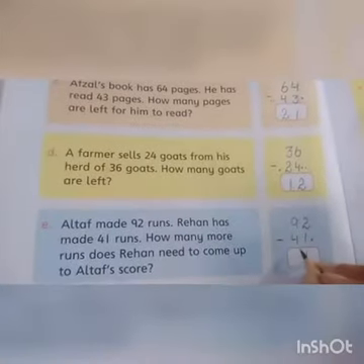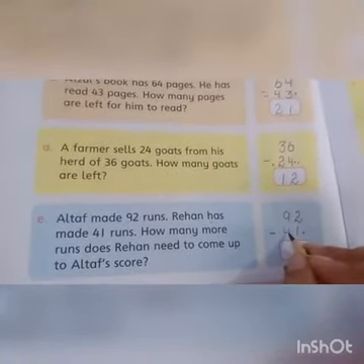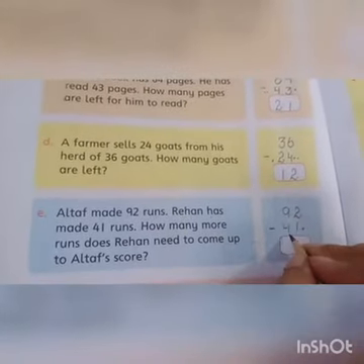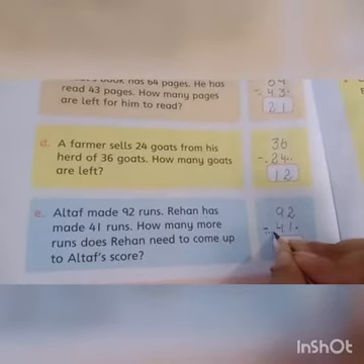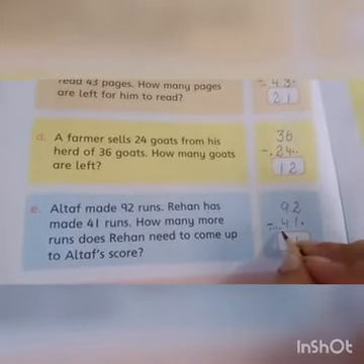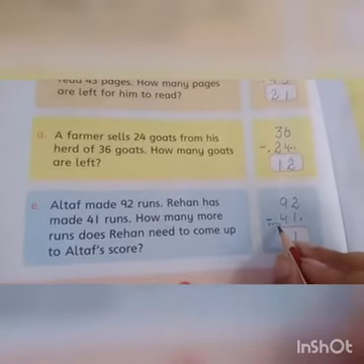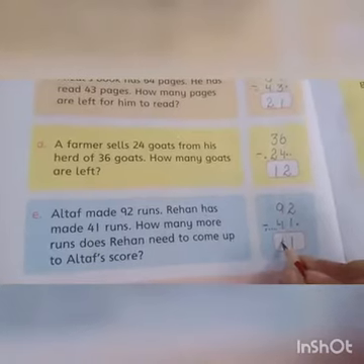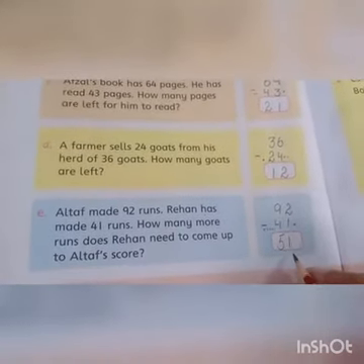Then we will subtract the tens. 9 is the bigger number and 4 is the smaller one. We will count towards 4 and reach at the number 9. 4, 5, 6, 7, 8 and 9. Students, we reach at the number 9. How many dots here we have? 1, 2, 3, 4 and 5. We are going to write 5 here. We got our answer and the answer is 51.